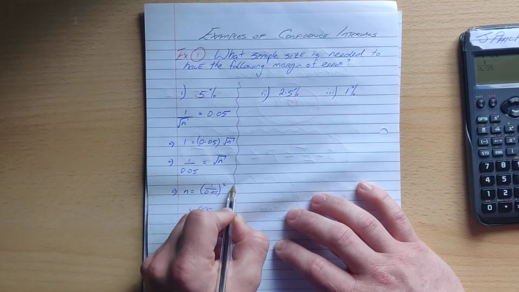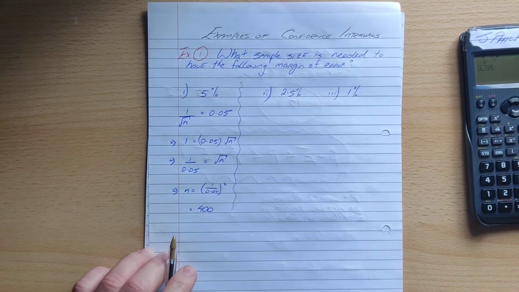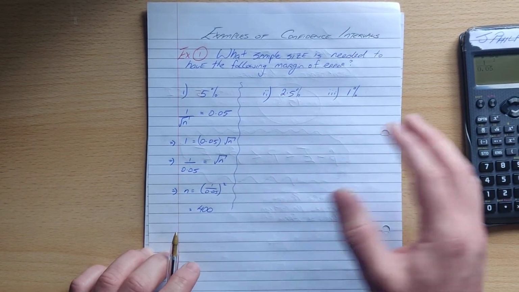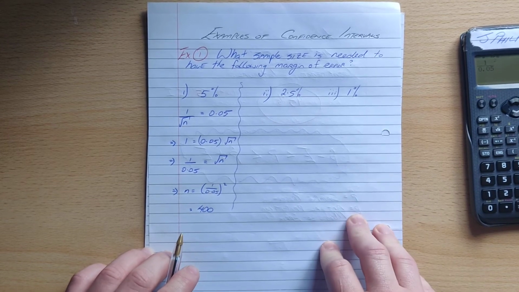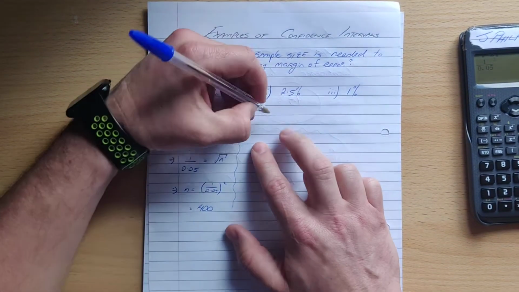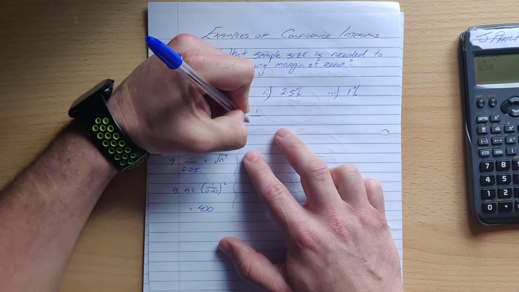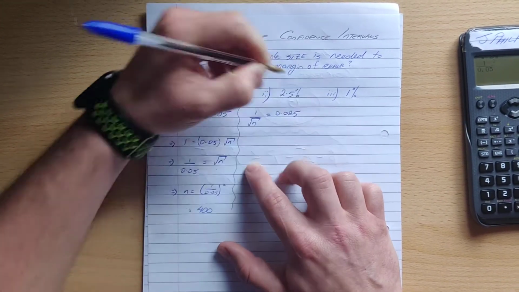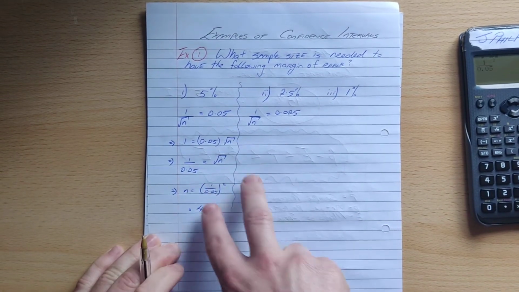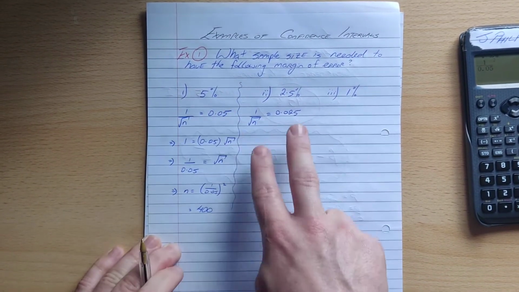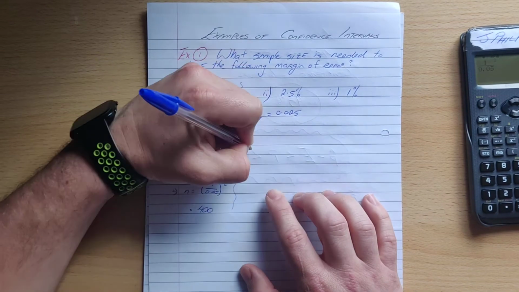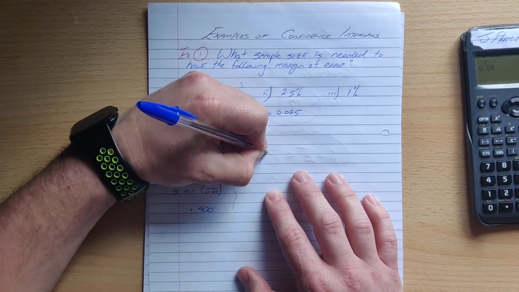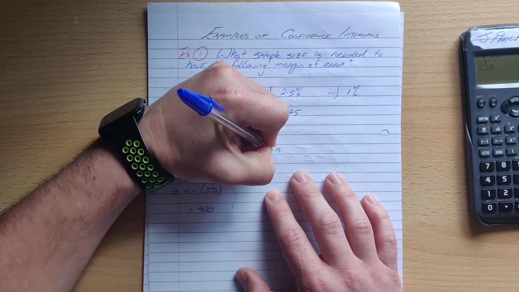Now the second example, exact same thing with 2.5%, 0.025 as a decimal. So 1 over the square root of n equals 0.025. You can see I just swapped those two, so I can do the same here. So 1 over 0.025 equals the square root of n.